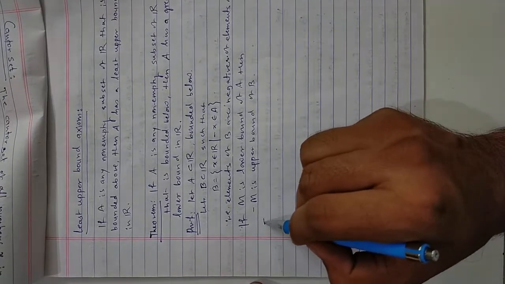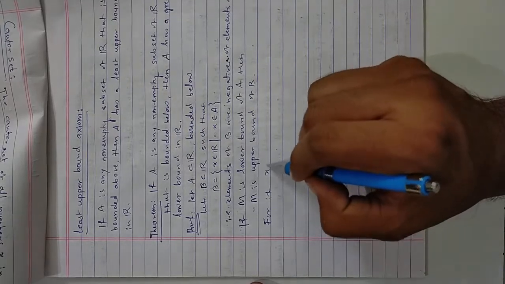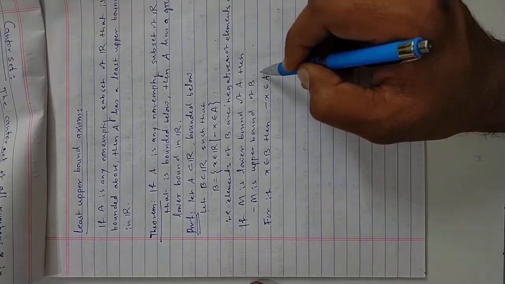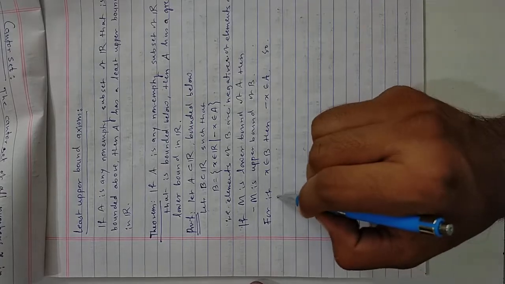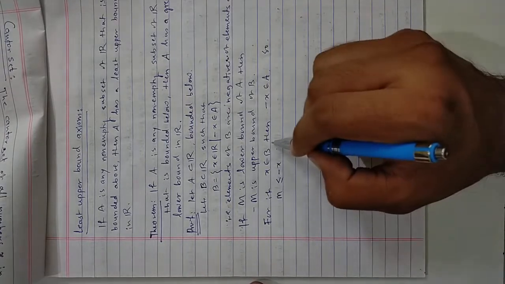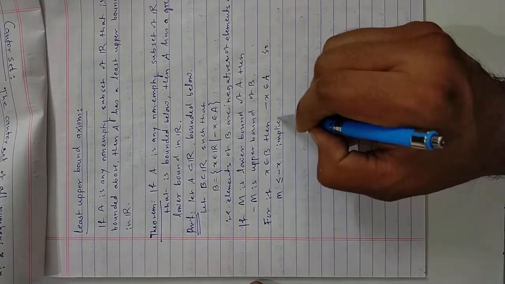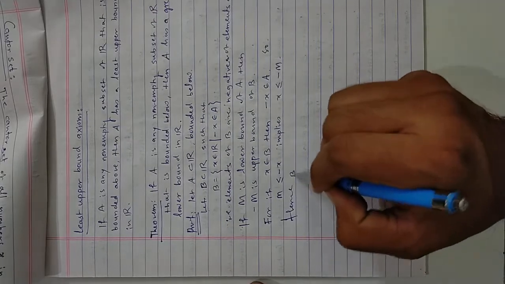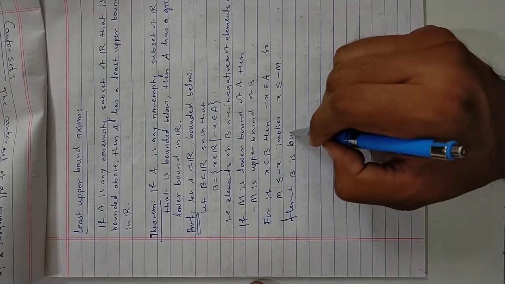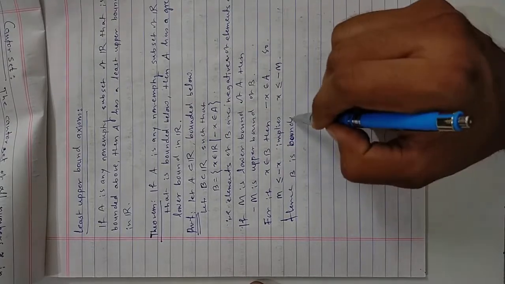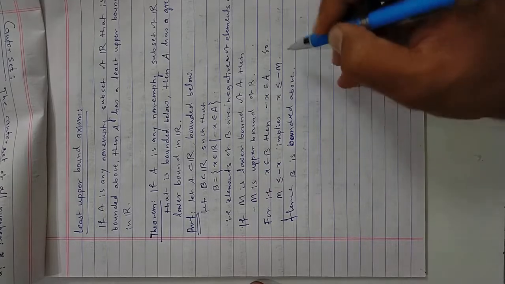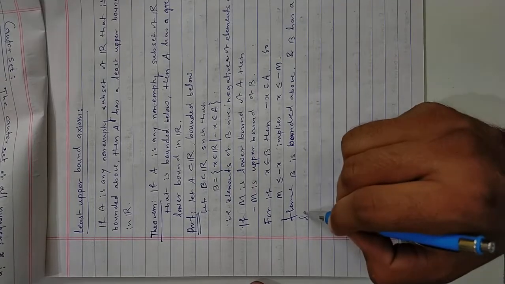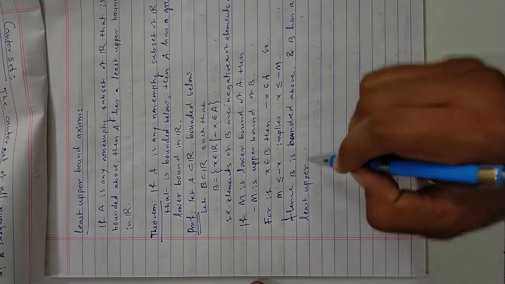So if x is in B, then minus x is in A. So M less equal minus x implies x less equal minus M. Hence B is bounded above, and B has a least upper bound.